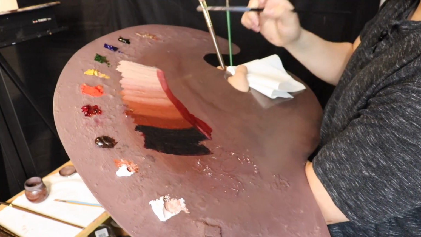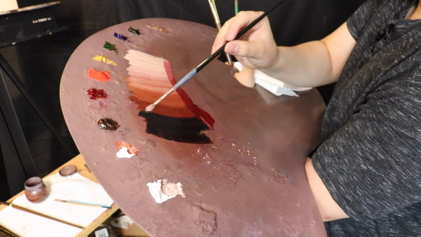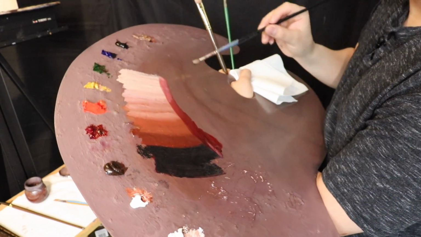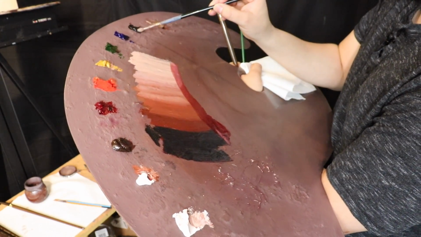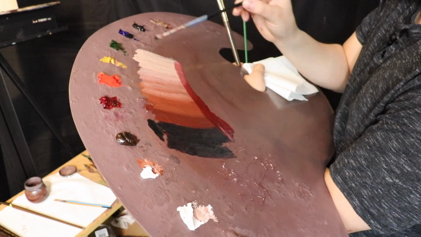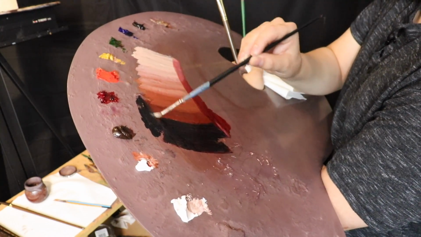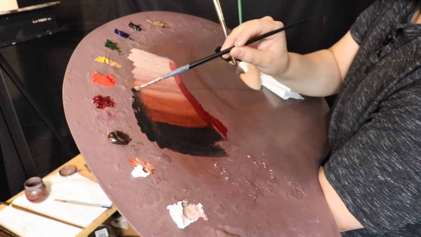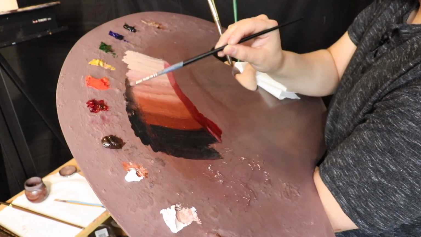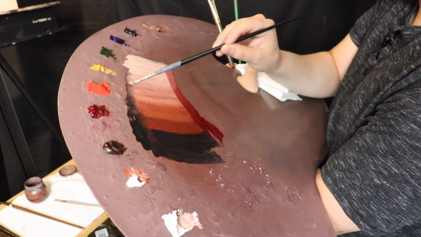And now I'm going to want a cooler one, so the ivory black, a little bit more medium. So the ivory black, the ultramarine blue, and I'm going to do the same thing. See how I'm kind of framing the color value web? This is almost like a railroad.